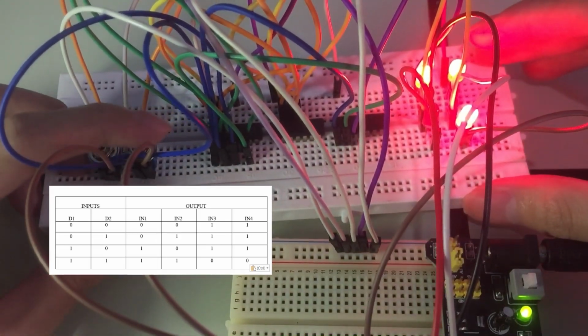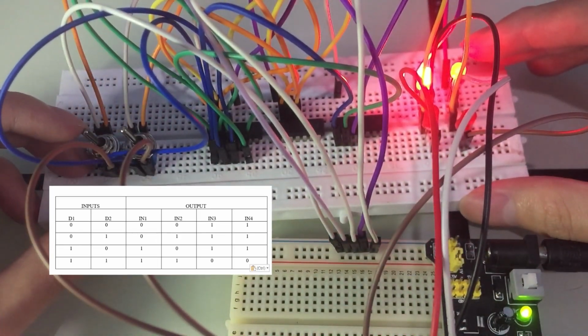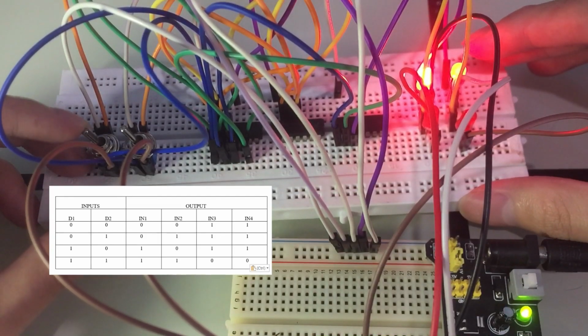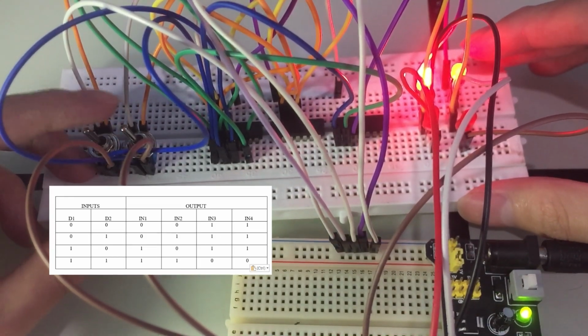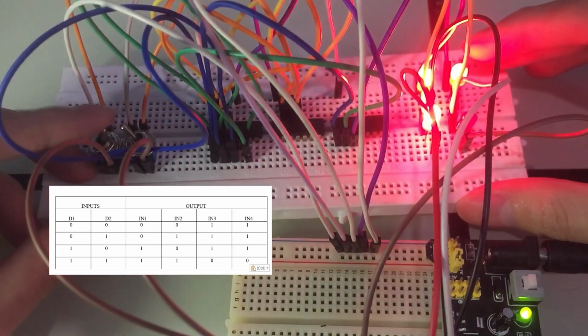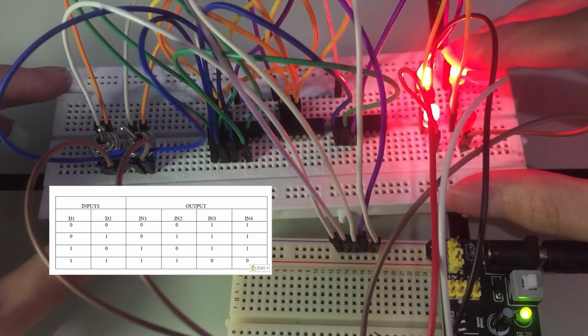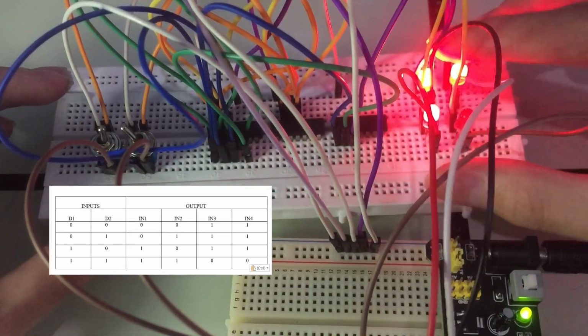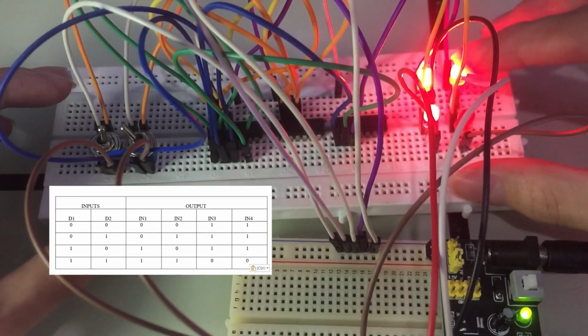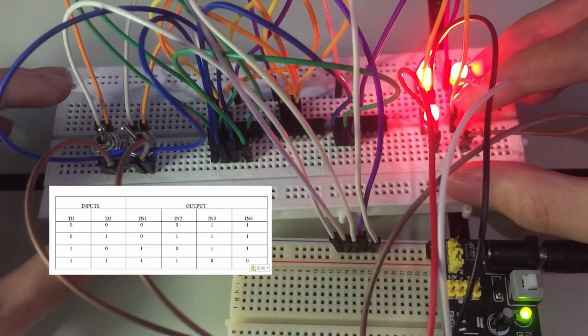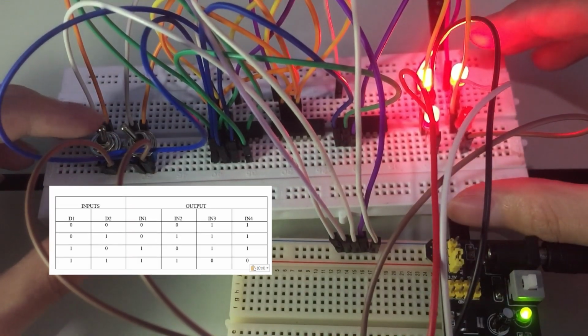So let's go back. Now let's change our D1 to high logic and our D2 to low logic. As you can see guys, our outputs in 1, in 3 and 4 are on high logic, and our in 2 is on low logic.